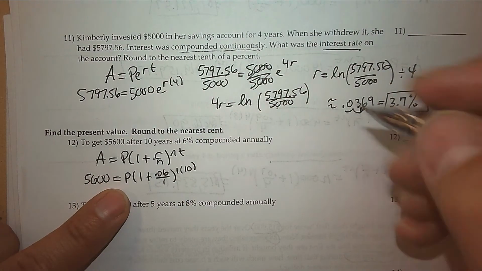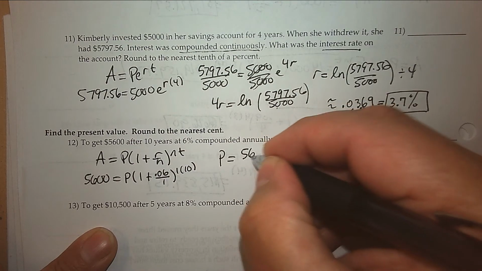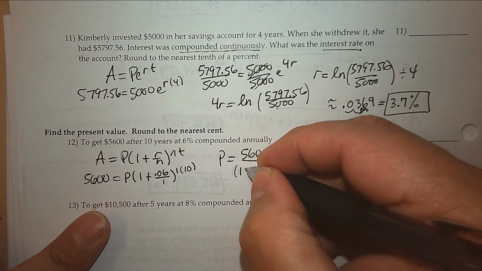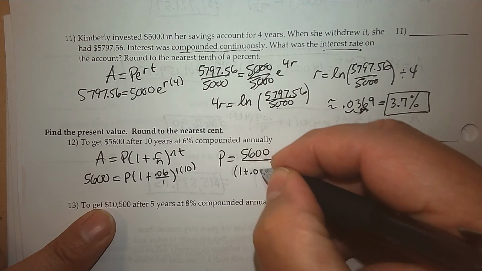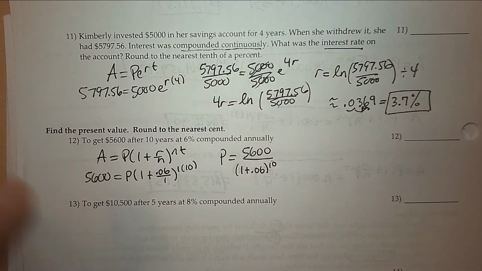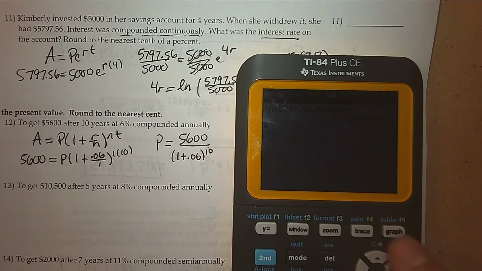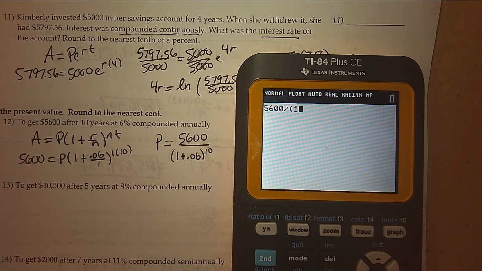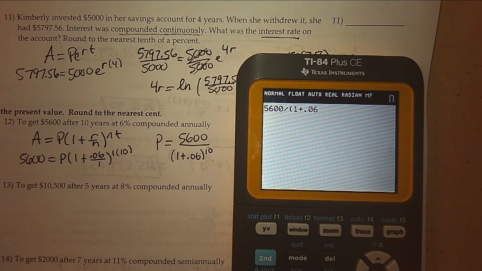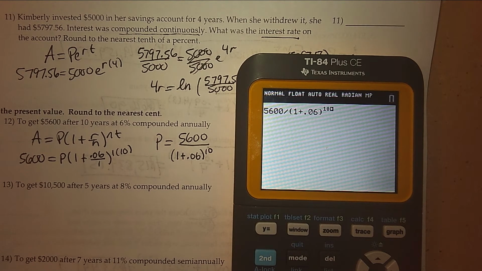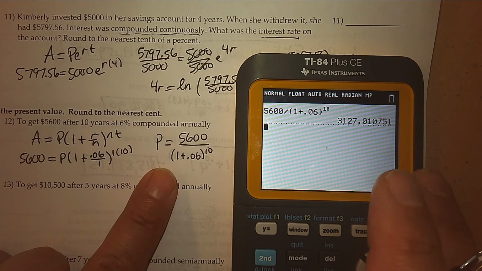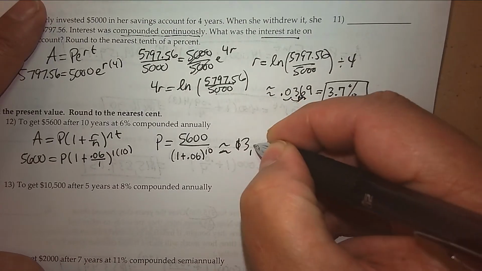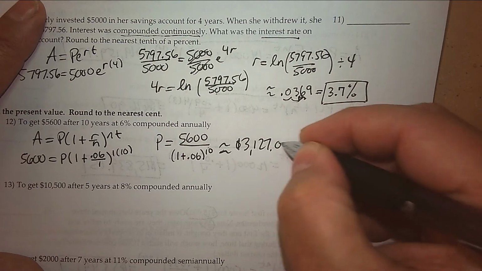To get P by itself, we just divide and then use our calculator. So when you divide, 5,600 is in the numerator. The denominator is a little awkward, but we'll use parentheses. It's 1 plus 0.06 to the exponent 10, because when you divide by 1 or times 1, it doesn't change it. So that's what I'm going to put in my calculator. Divide, make sure I use parentheses when I do it. So it's 1 plus 0.06, close it, to the exponent 10, and there you go. So the original amount that was in the account was $3,127 and a penny.